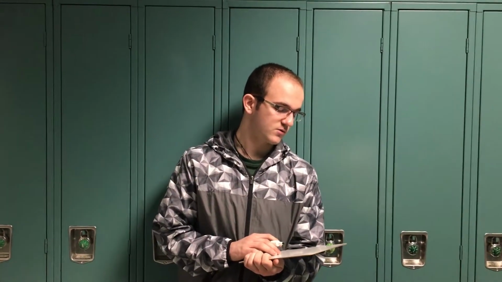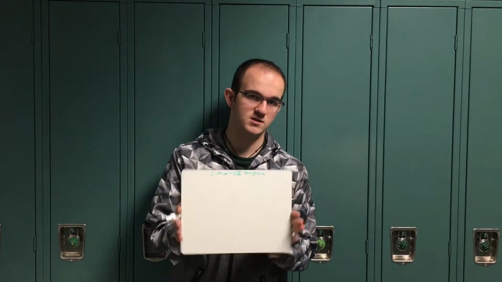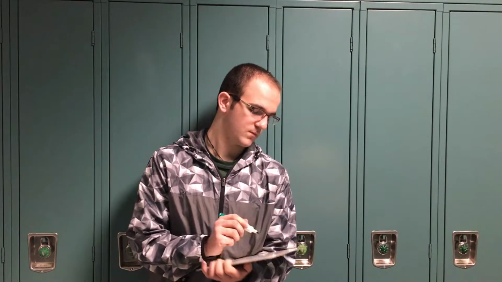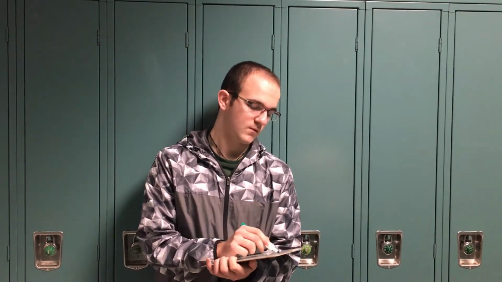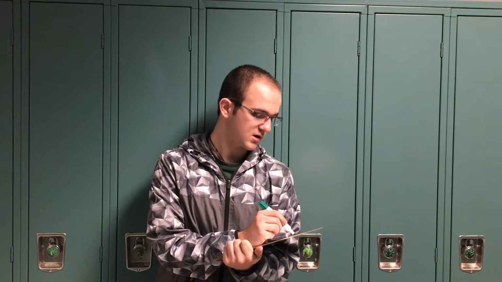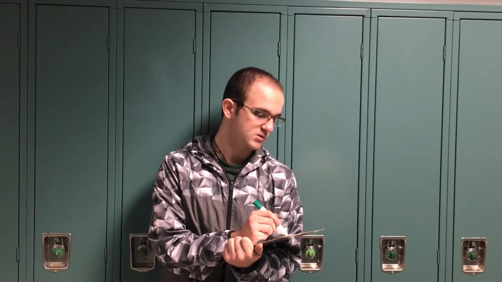Problem number 2 is sine x minus radical 2 equals negative sine x, as you can see. The first thing you do is add sine x to both sides. It would then cancel out on one side, and it becomes 2 sine x minus radical 2 equals 0.